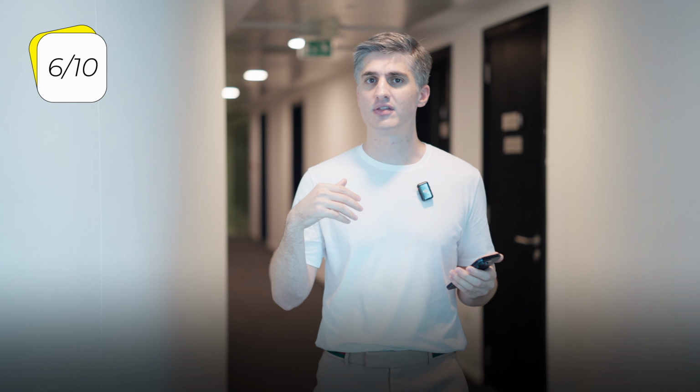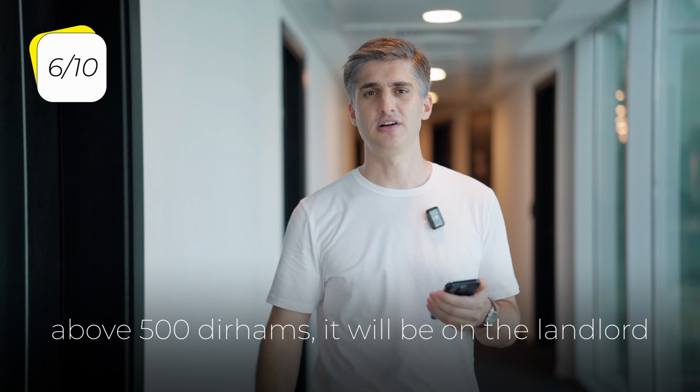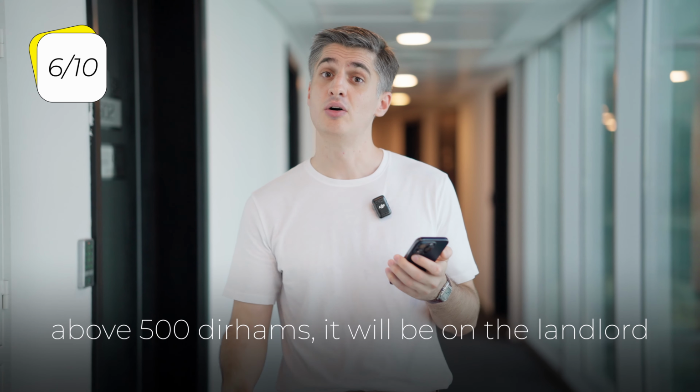Now, however, the prevailing market practice in how tenancy contracts are usually drafted is, for example, that below 500 dirhams it will be on the tenant, and above 500 dirhams it will be on the landlord.